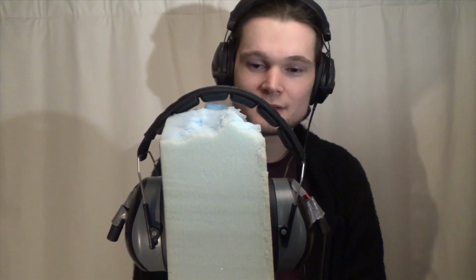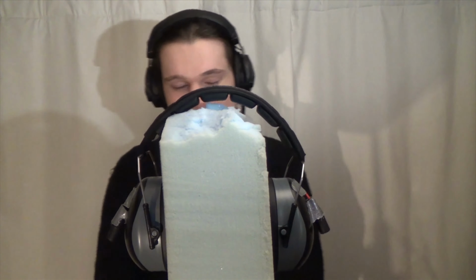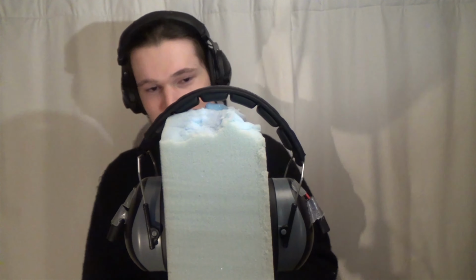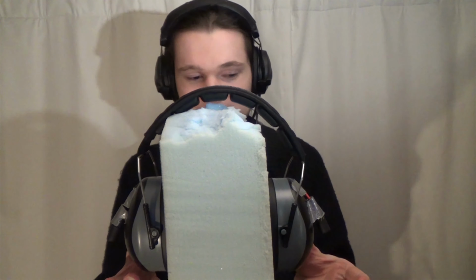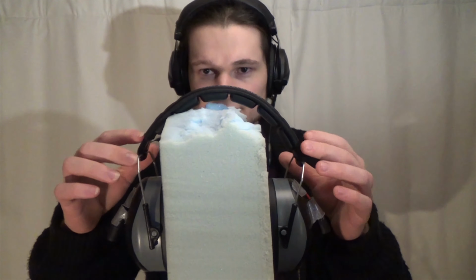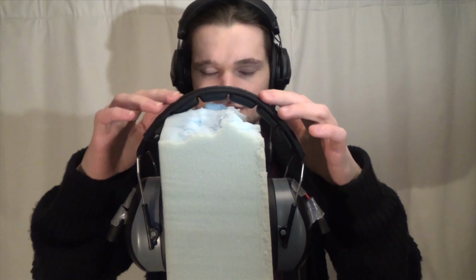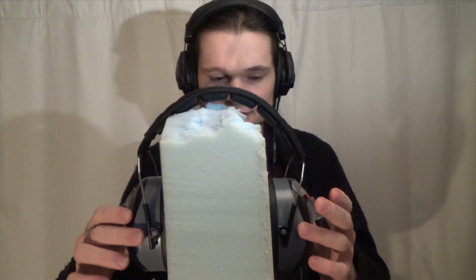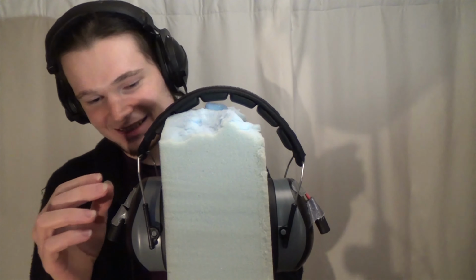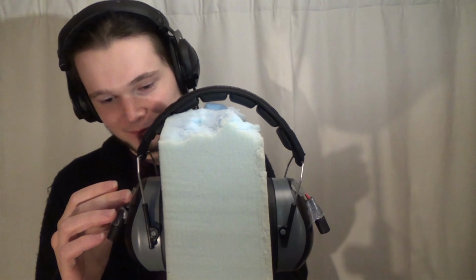So this contraption in front of me here is my current binaural recording setup, I guess. So here I would wear this on my head. I've got a pair of ear defenders here that I would wear, and then I've duct taped to the side some microphones.